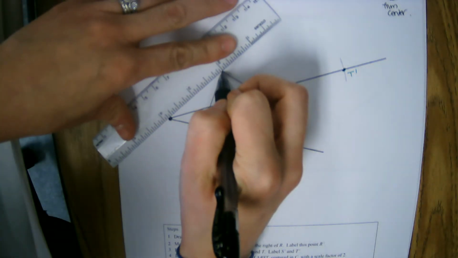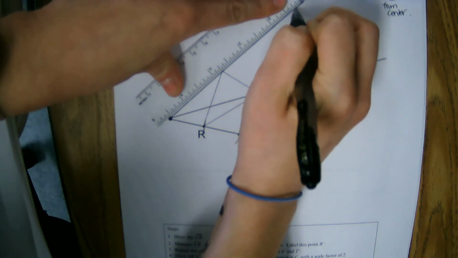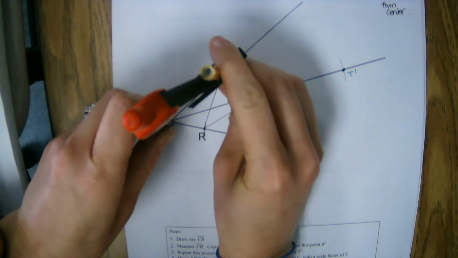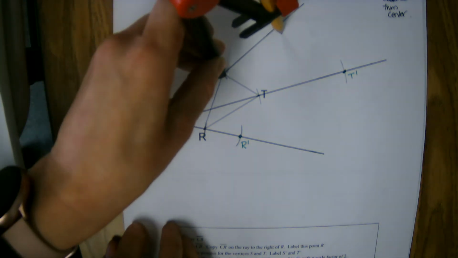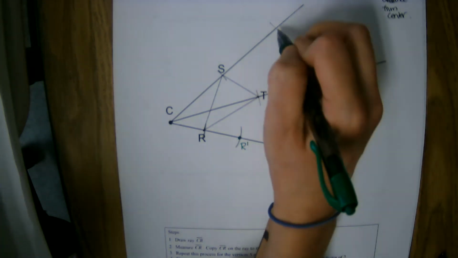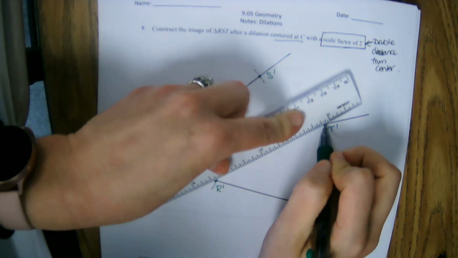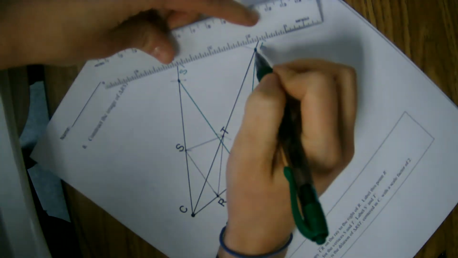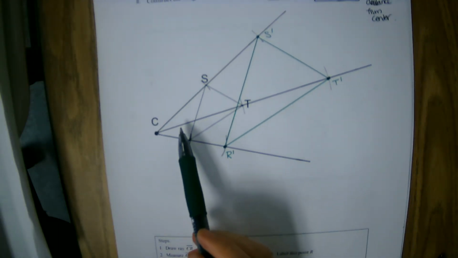And then lastly, we're going to do it for C and S. And you want to make sure you double that. And use your compass. Put your point on the center. Mark off S. And then again, show that mark to show your work. Put your point on S and mark off that same distance. And this becomes our S prime. And then your last step is to connect all 3 of your points. So S prime, R prime, and T prime to make your triangle, which should look similar to the original.